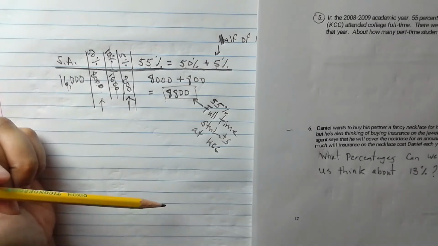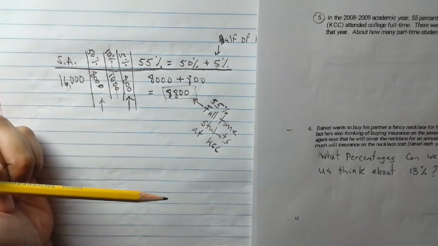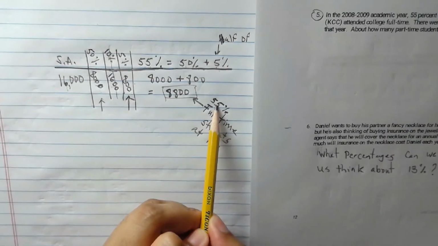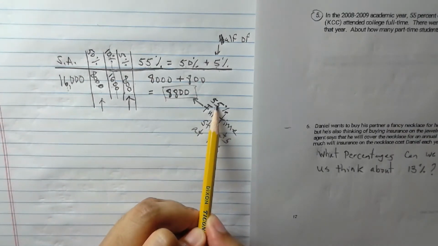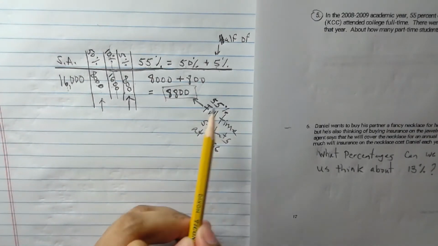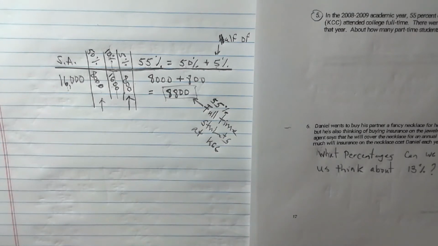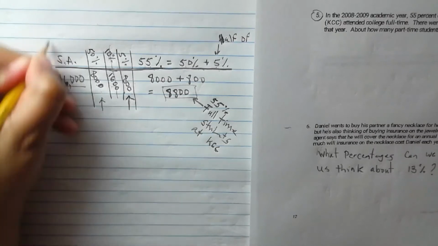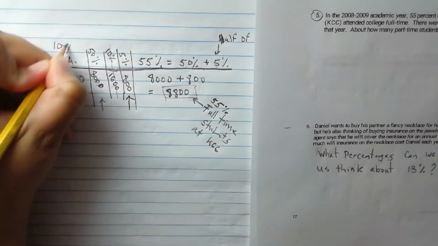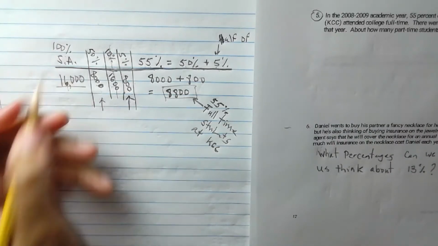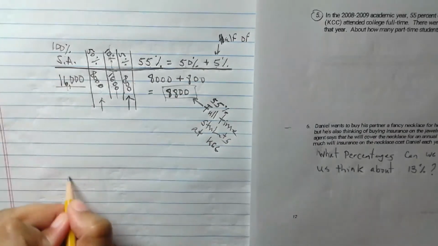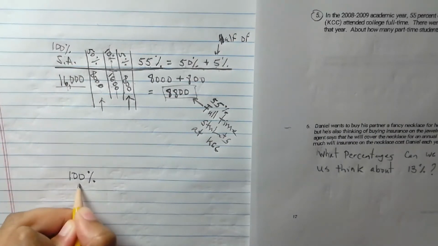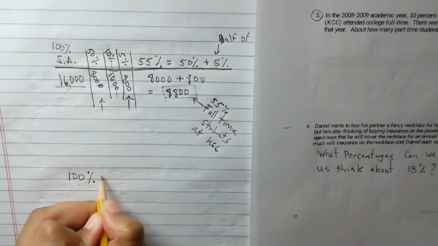Well, there are a number of ways to find that out, right? If 55% was full-time, then that means that out of all of the students, which is this amount, which is 100%, 55 of them was full-time. So this percent would be all of the students involved, right?